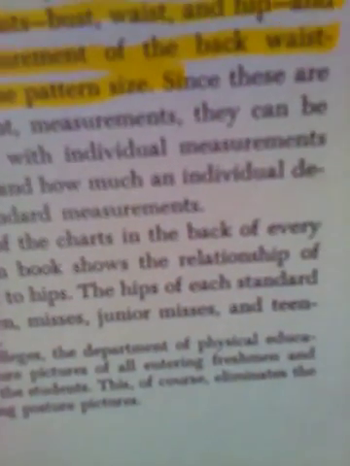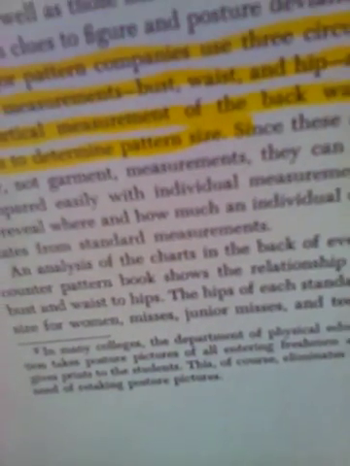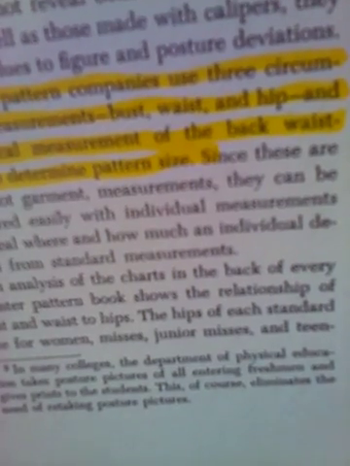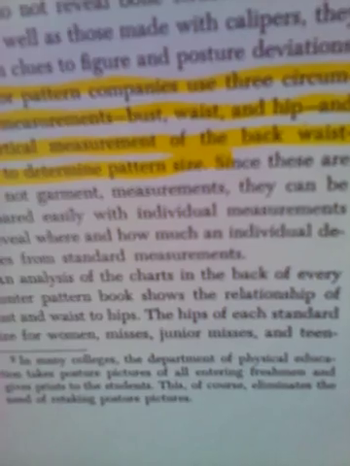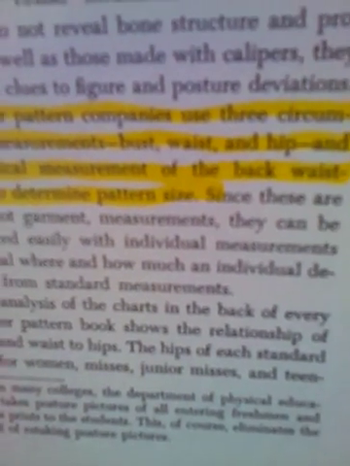It says here, in many colleges, the Department of Physical Education takes posture pictures of all entering freshmen and gives prints to the students. This, of course, eliminates the need of retaking posture pictures.